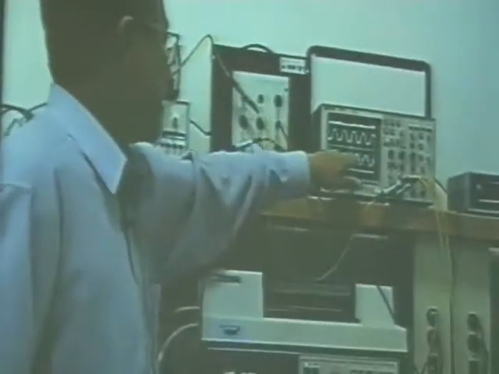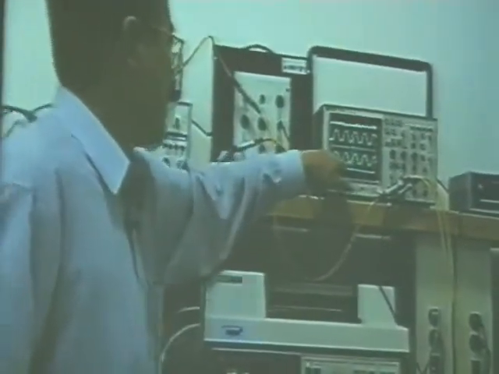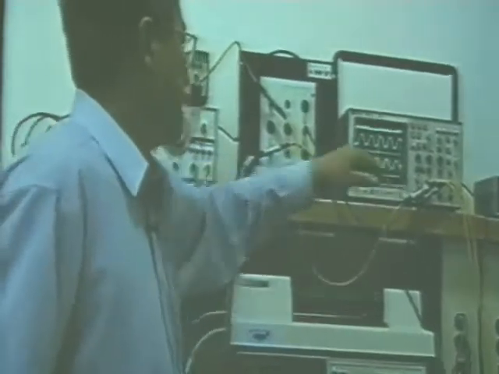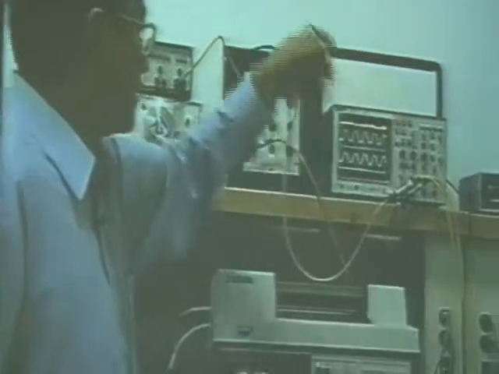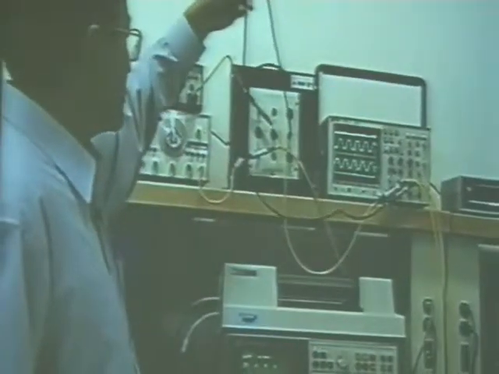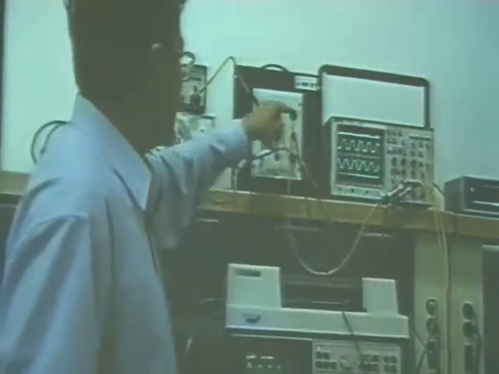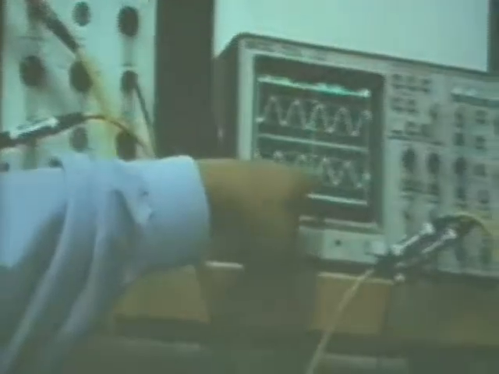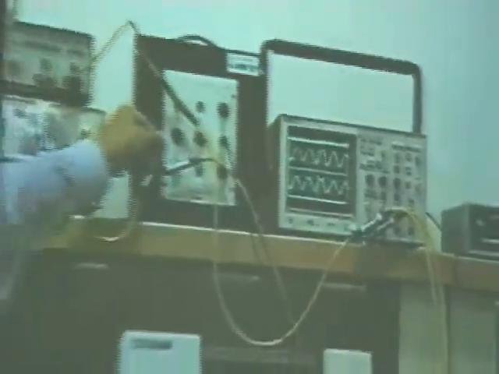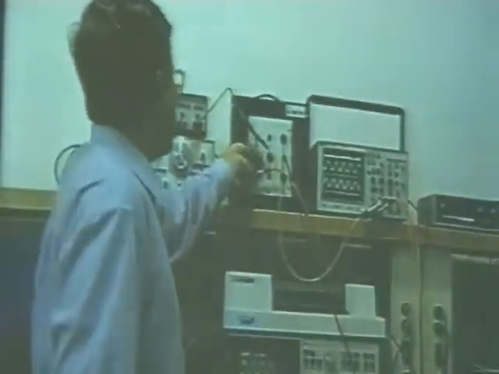This lower signal is coming from here. So this is channel 2. If we look carefully, it says output right here. So this is the second channel. The second, lower signal is based on whatever I turn here.